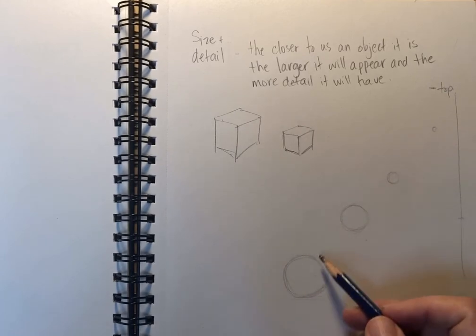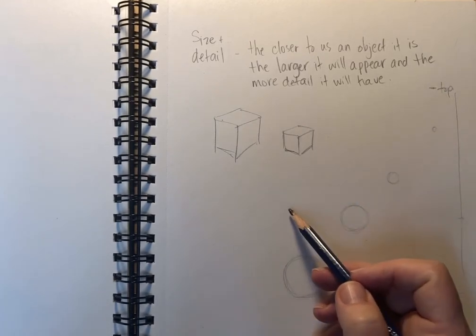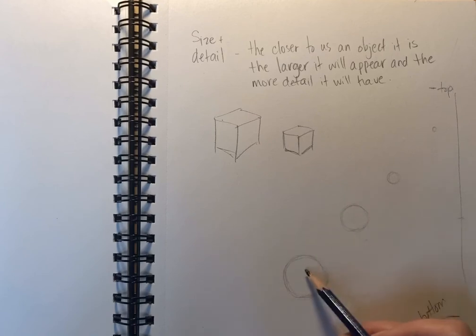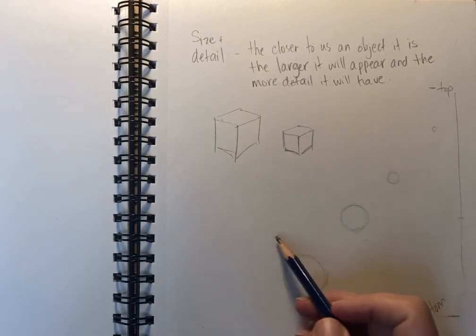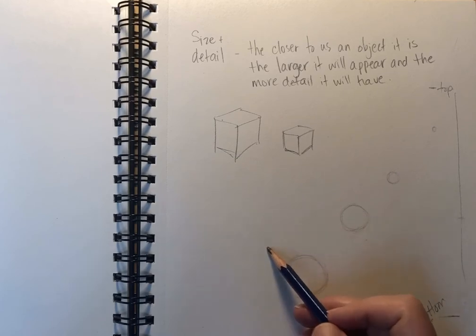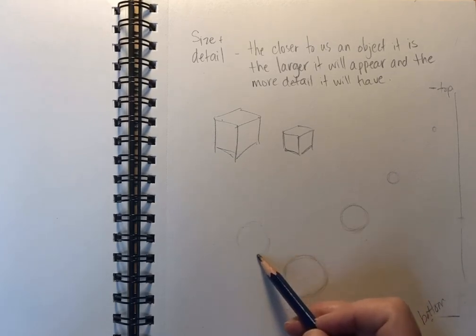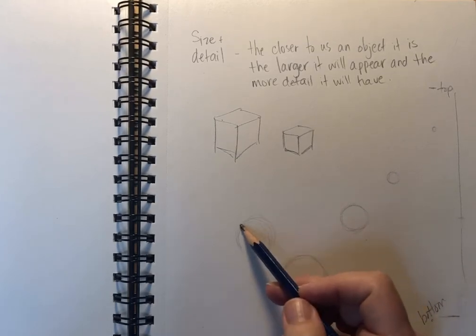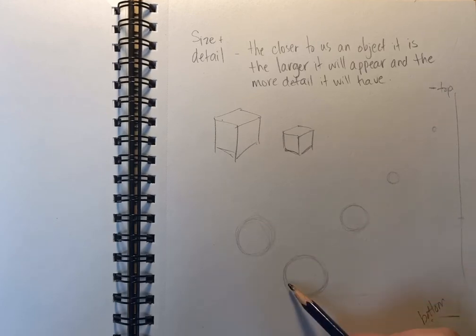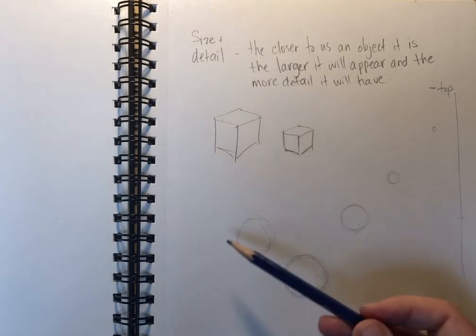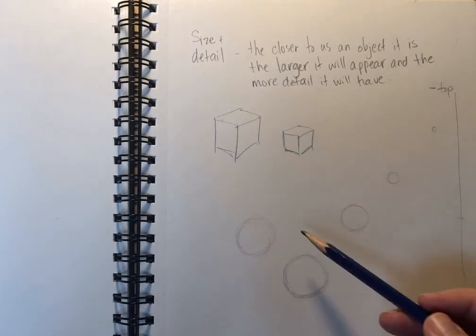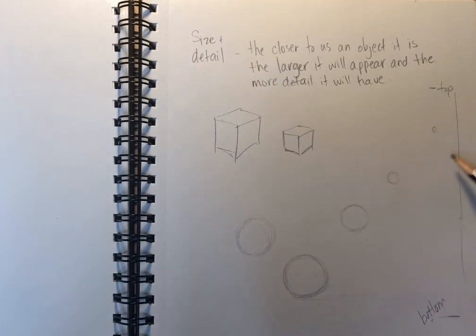So what I'm going to do is maybe throw something in here. Maybe I want one that looks a little bit in between these two. So I know that it needs to land somewhere in between. And it's going to be a little bit bigger than this one, but a little bit smaller than this one. And so all of a sudden, it looks like we've got a bunch of these spheres that are all over the place, and they're going back in the distance.